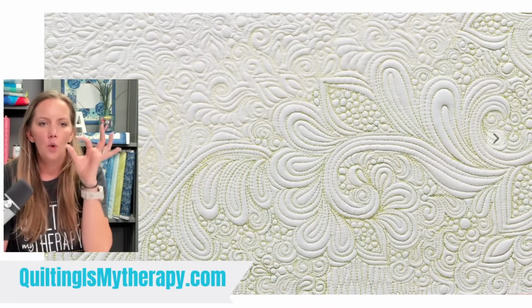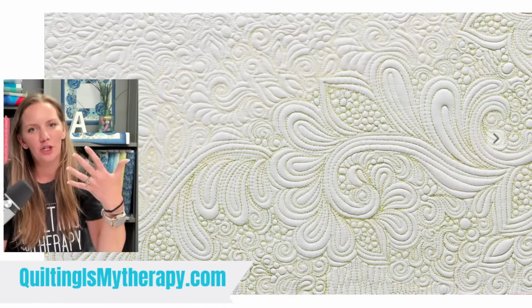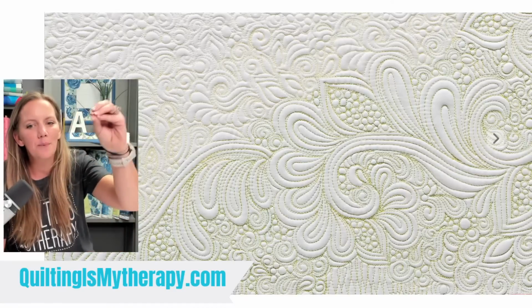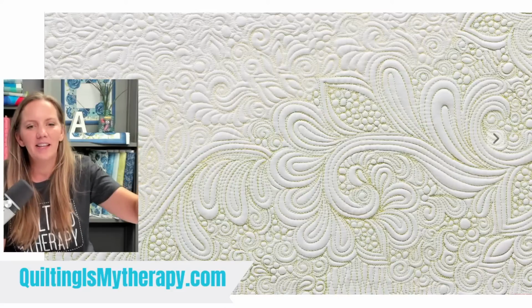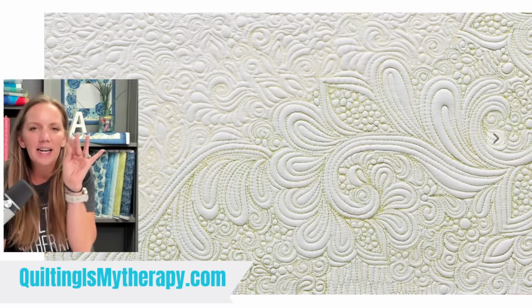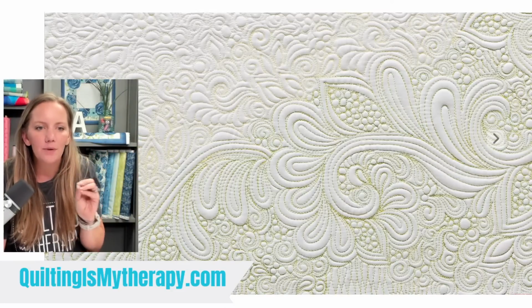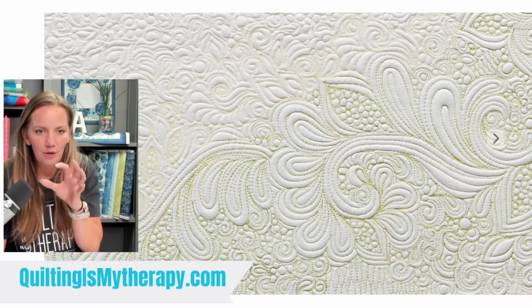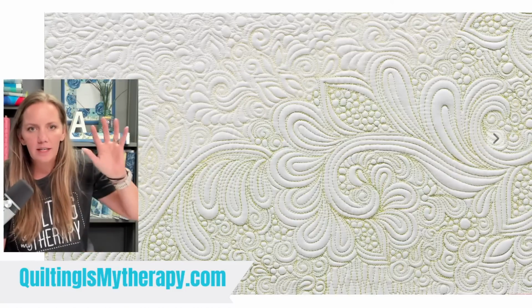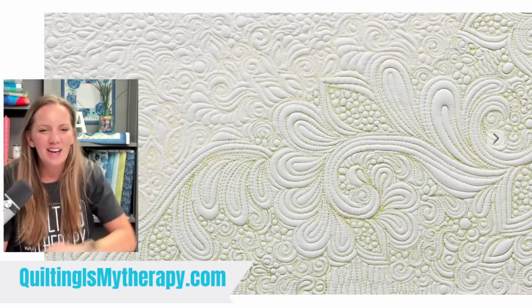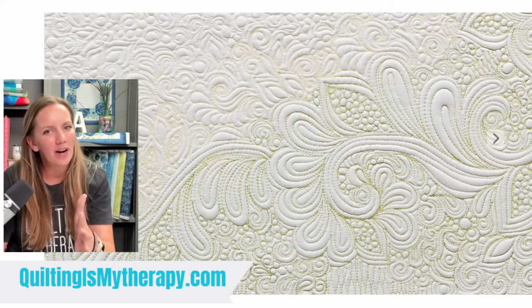And then again, what you put around it will determine how much it shows up. If I had quilted a couple of those swirl chains and I didn't love it, I would not put all those tiny, tiny bubbles and pebbles and little designs around it. I would put more echo lines and do something really stunning somewhere else in the quilt. So again, the idea of what you put around it is so important.